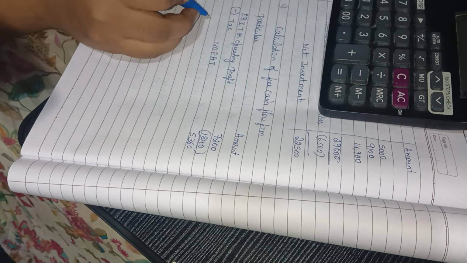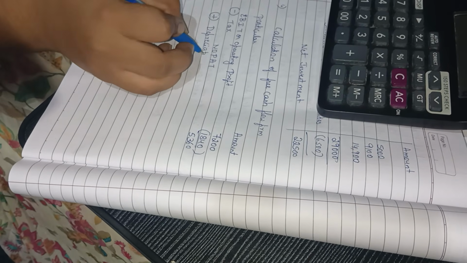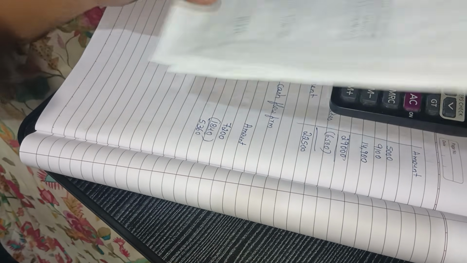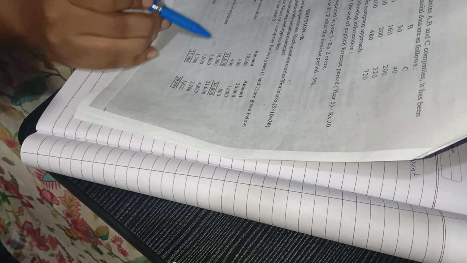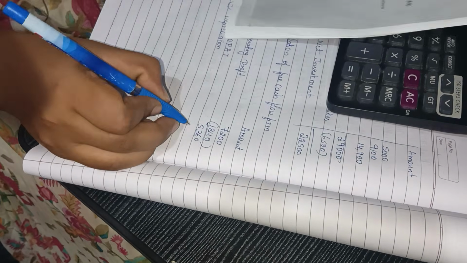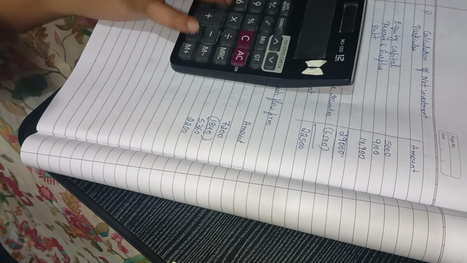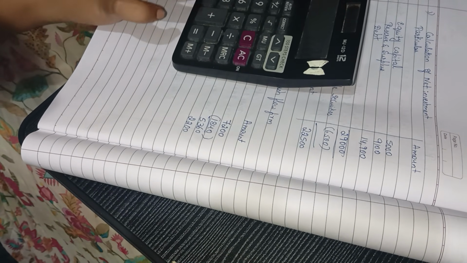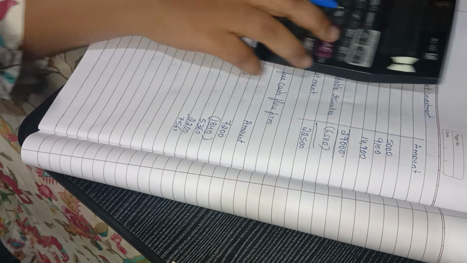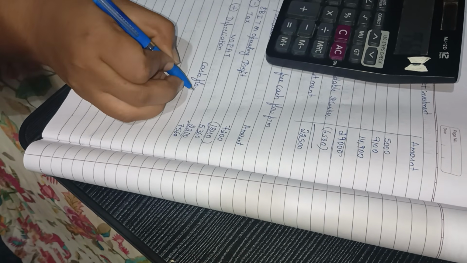So for the next we are adding the depreciation. This is the formula: after the tax we should add the depreciation. How much depreciation amount is given for the second year? The depreciation for the second year is 2,200. 5,360 plus 2,200 is equal to 7,560 as a cash flow. We call it cash flow.